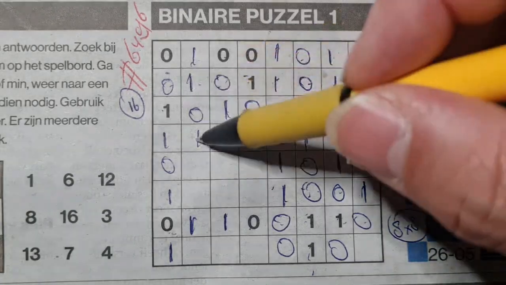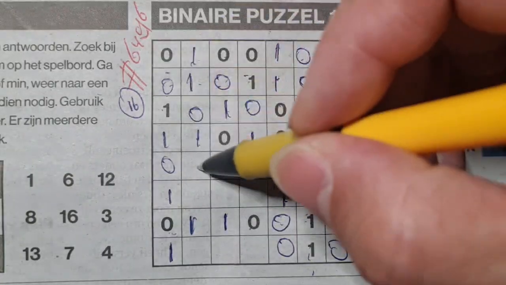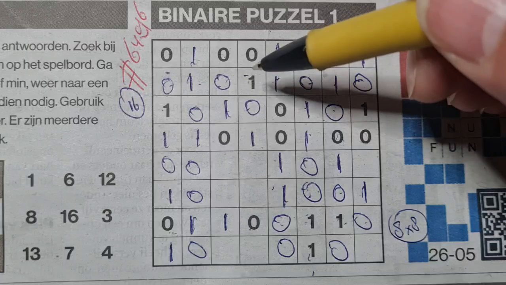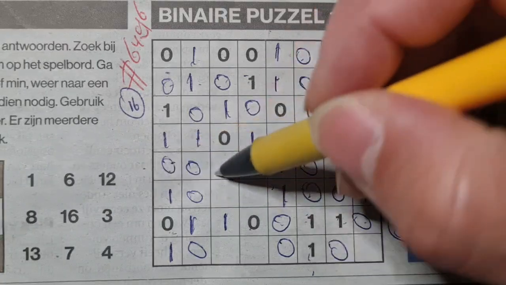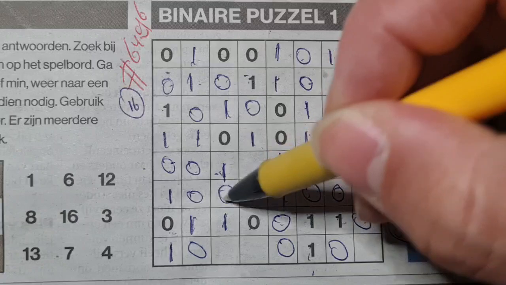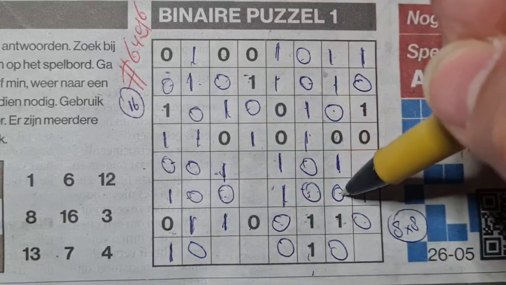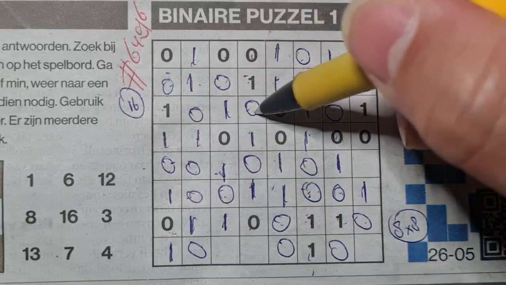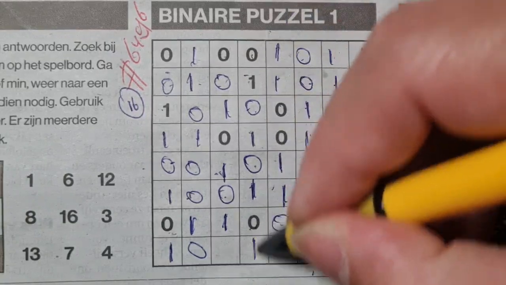Then 4 1s we have here in the second column, so the rest are 0s. Double 0, here 1, there 1. Between the 1s comes a 0. 4 0s we have here, so the rest are 1s. Between the 1s comes a 0. 4 0s we have here, so the rest are 1s.